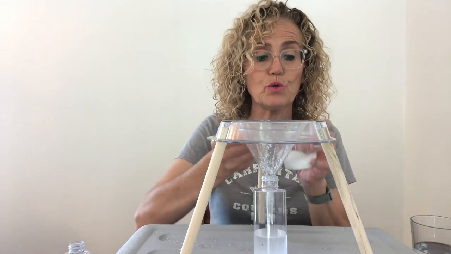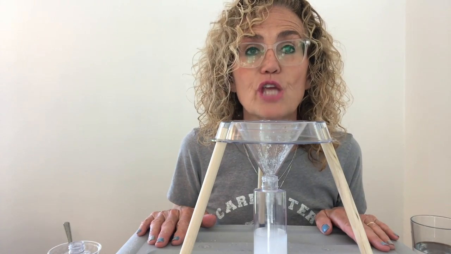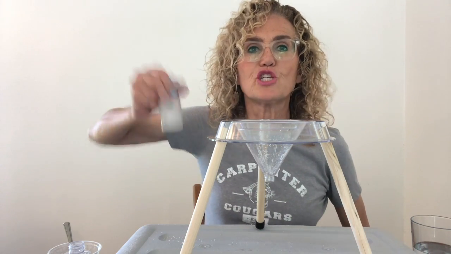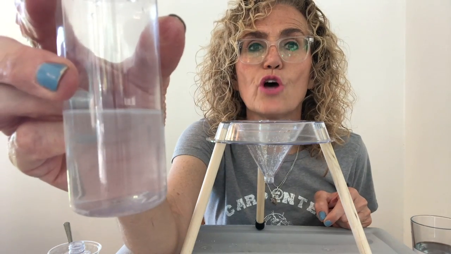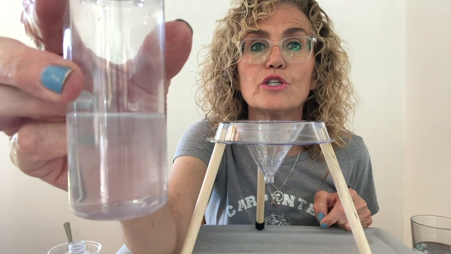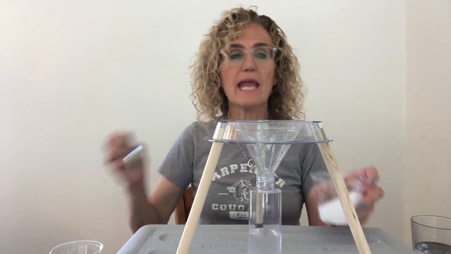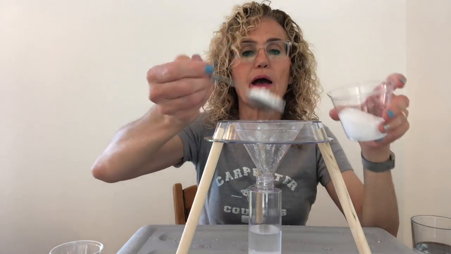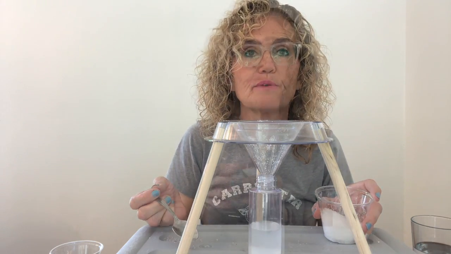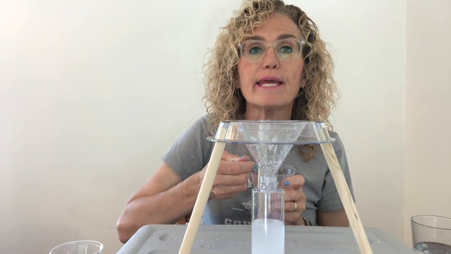I'm going to add 2 spoons of salt, and then I'm going to put the top on the bottle and shake it. I'm going to shake it until the salt dissolves. All my salt dissolved, so I'm going to add some more salt. If your team is doing Epsom salt, put the bottle underneath the funnel and add 2 spoons of Epsom salt. Put the top on and shake. I'm going to add 1 more spoon of Epsom salt. Put the top on and shake.